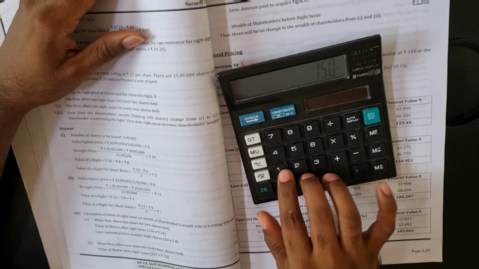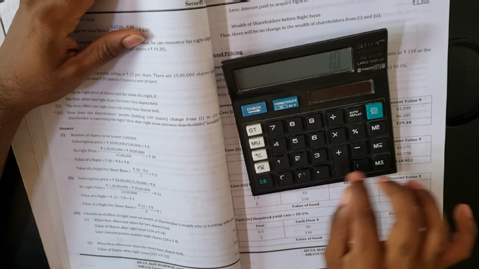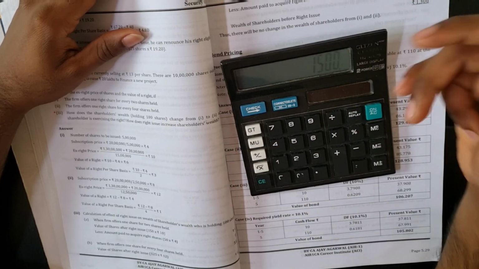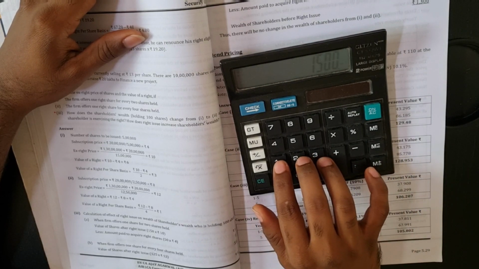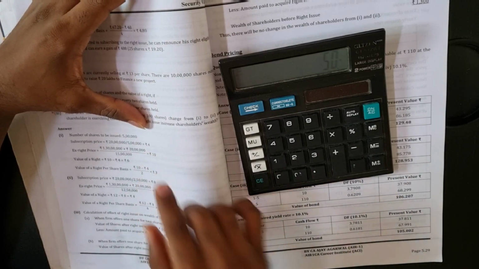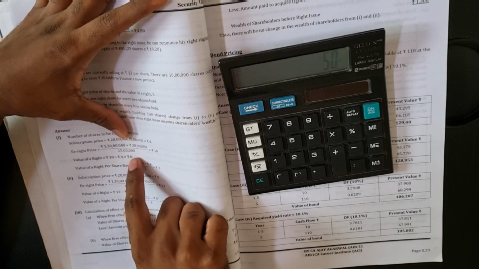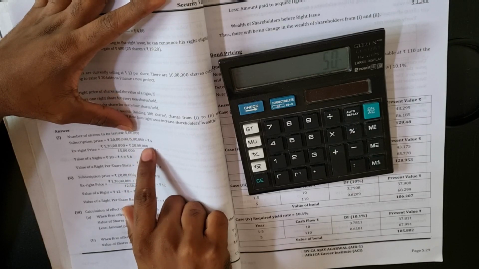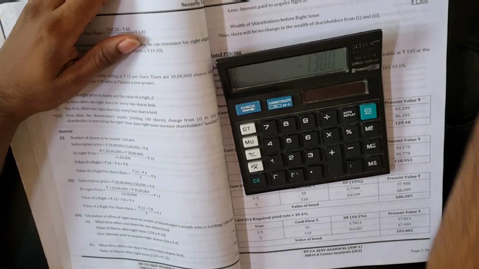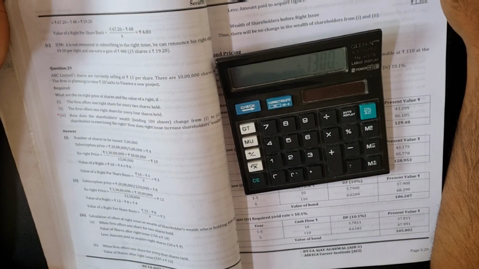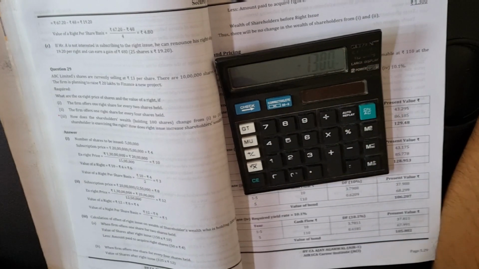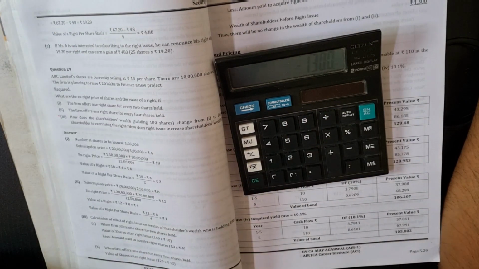Into how much is the exercise price? 10. This is the value he has, but how much did he pay for it? 50 into how much did he pay for it? The subscription price was 4. So he spent 200. He had 1300 earlier, 13 into 100. After buying shares he got more, but he had to pay. So his wealth will be the same.